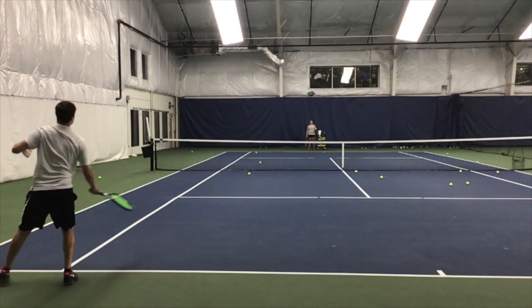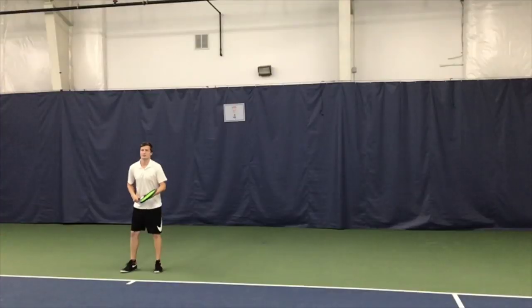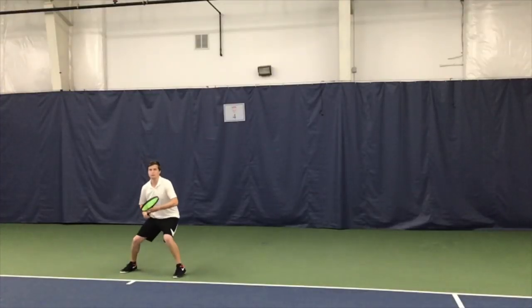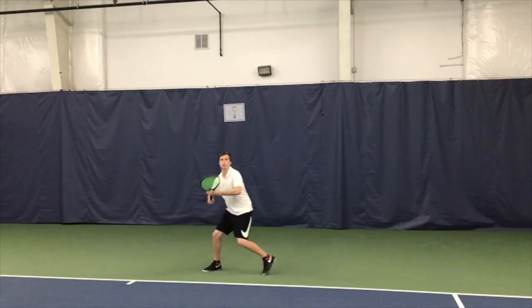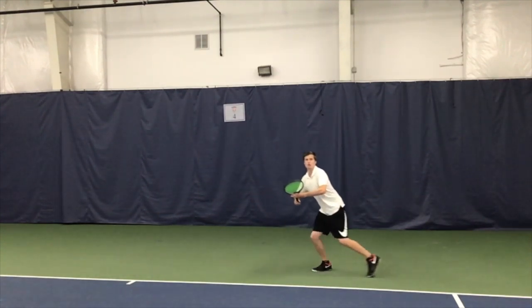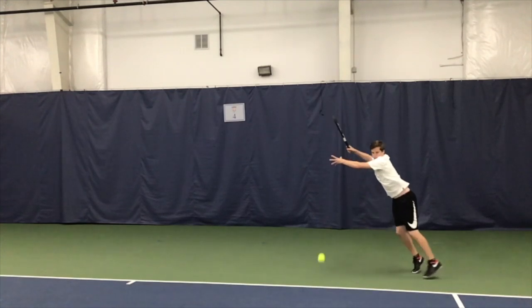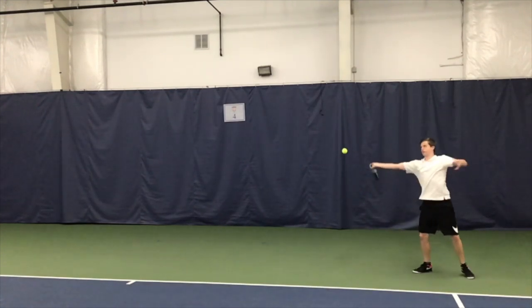This is also much more difficult for the opponent to anticipate where you're going to hit the ball since you ran around it, and you also can hit the ball down the line or cross court more easily as opposed to if it was a backhand.